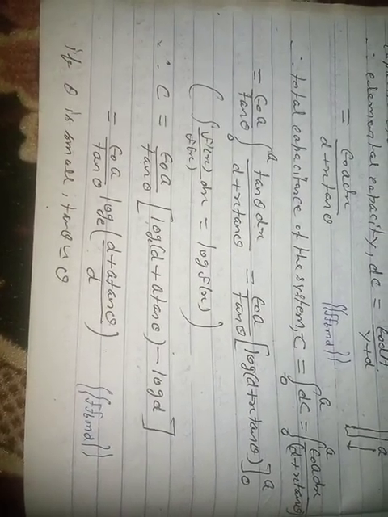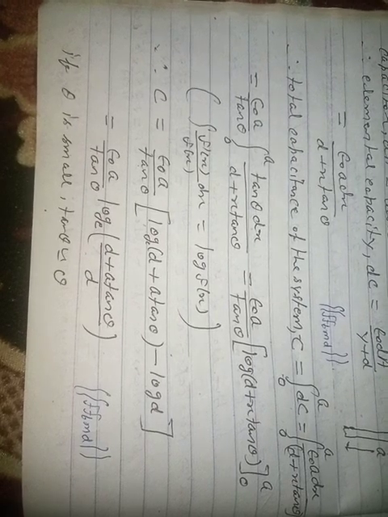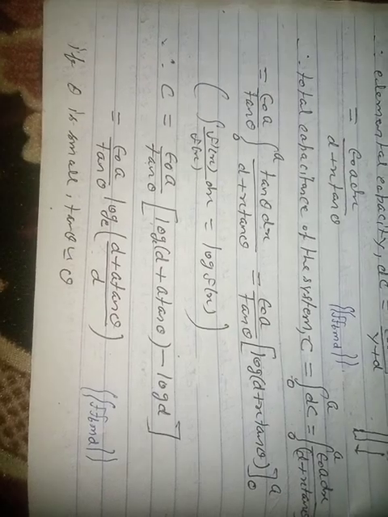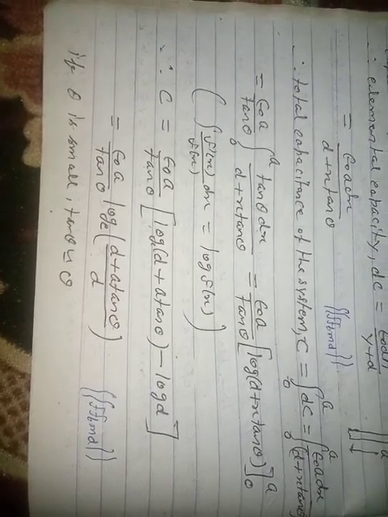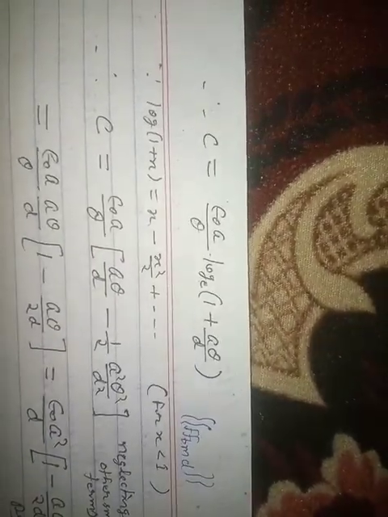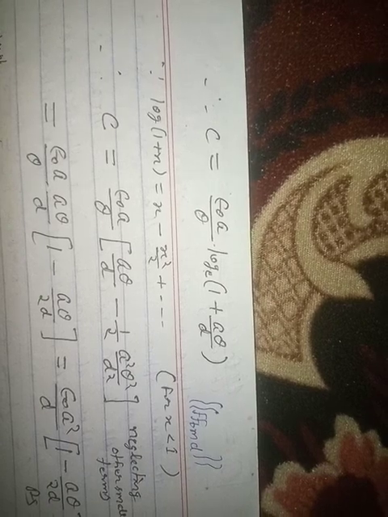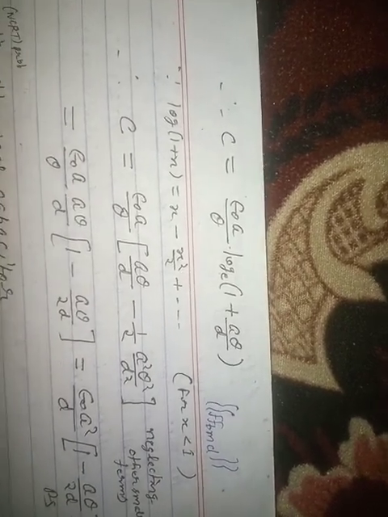Hence C equals epsilon naught A by tan theta bracket log d plus A tan theta minus log d, equals epsilon naught A by tan theta log d plus A tan theta by d. If theta is small, tan theta is equivalent to theta. Hence C equals epsilon naught A by theta into log 1 plus A theta by d.